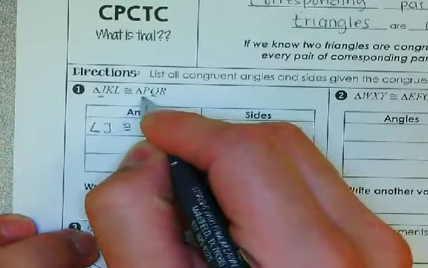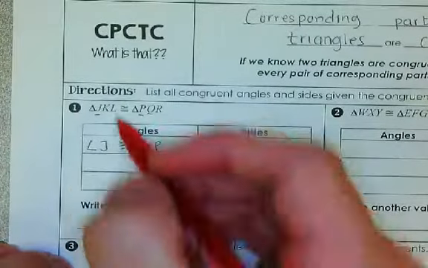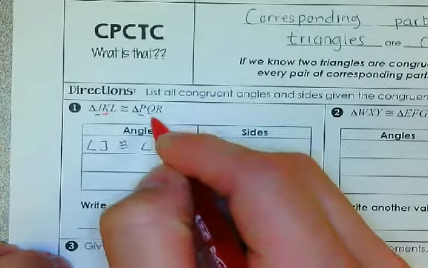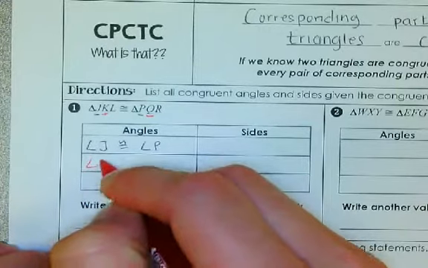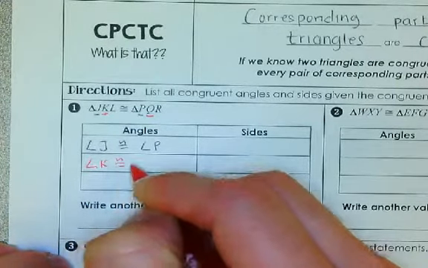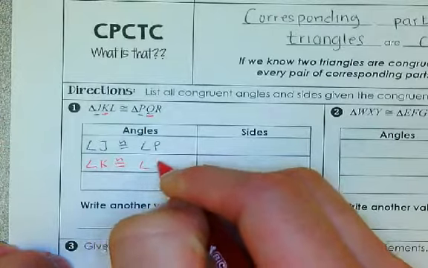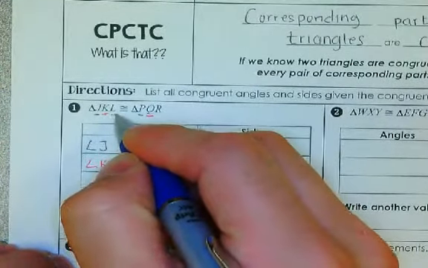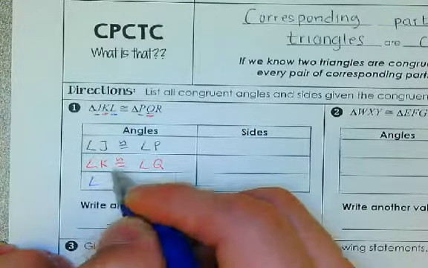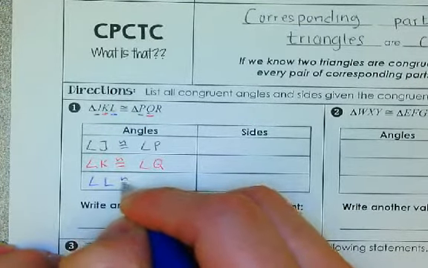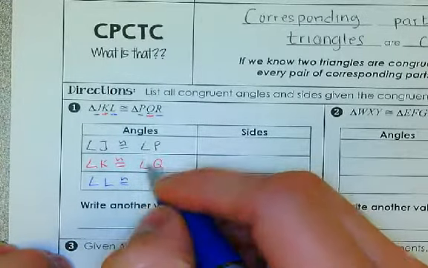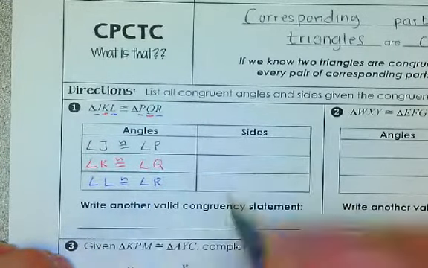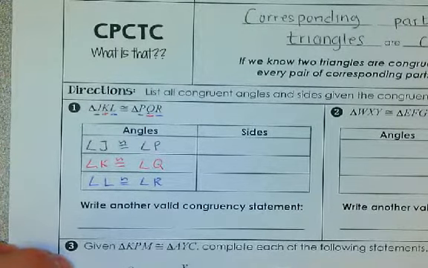Those are in the first position. So I'm underlining those in black. The second one we use red for. So angle K is congruent to angle Q. And then the last one, angle L is congruent to angle R. So that takes care of all of our angles. We're going to do the same thing for the sides now.